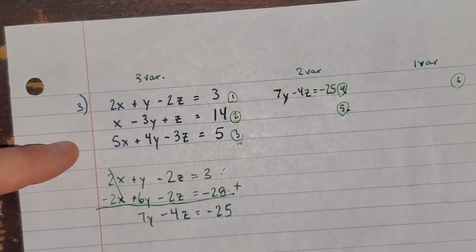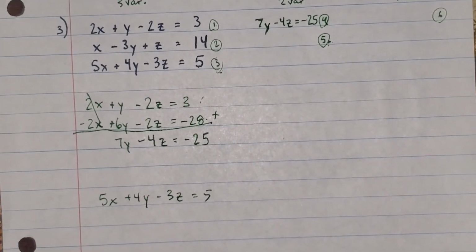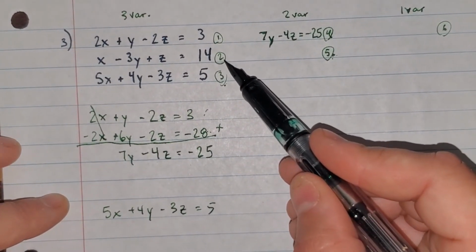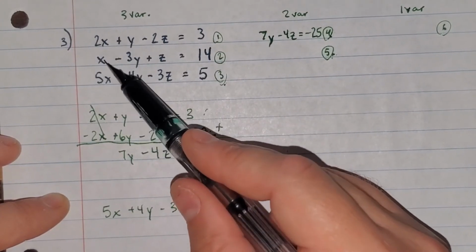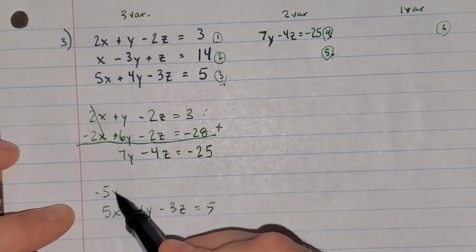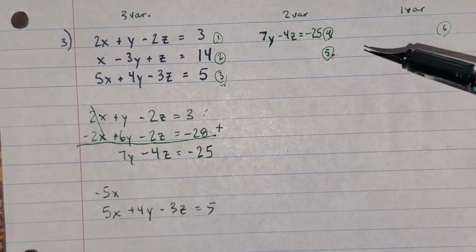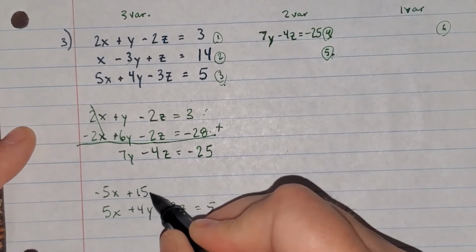So I'm going to take equation 3 and copy it down. Not going to change anything about equation 3. Okay, so copy that down. And again, I'm a little off camera. I'll move it. Okay. So I'm going to take equation 2, and I'm going to multiply by negative 5. That's going to give me an equal but opposite here. So that'll be negative 5x. And it's funny because all this multiplication tends to be where you screw up. So be careful. So negative 3 times negative 5 is positive 15y.